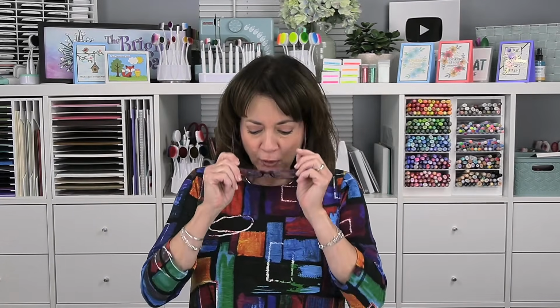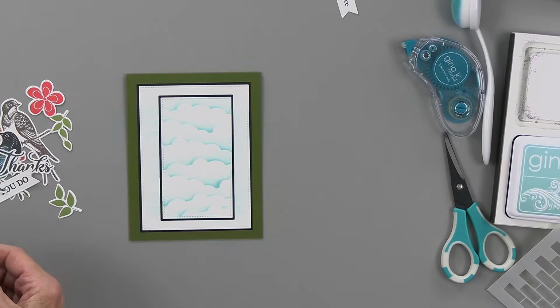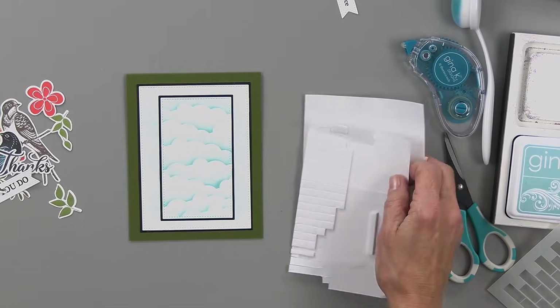So, all right. So now what we're going to do is we're going to pop up some of these images and we're going to lay some of the other ones flat so we get different levels of dimension. Okay. So I'm going to use some foam squares for this. Here we go.